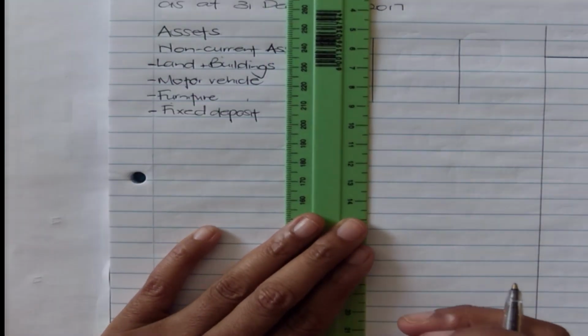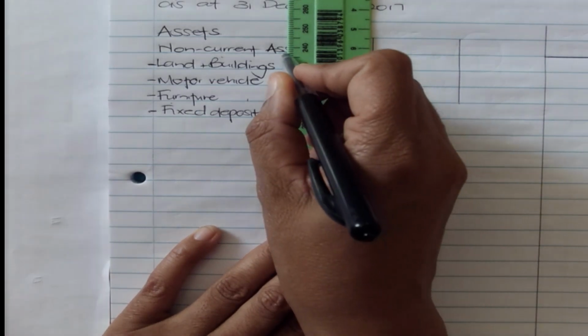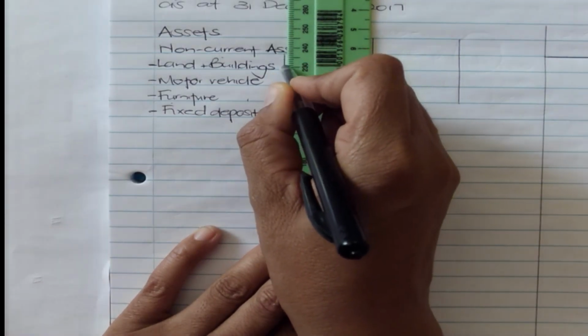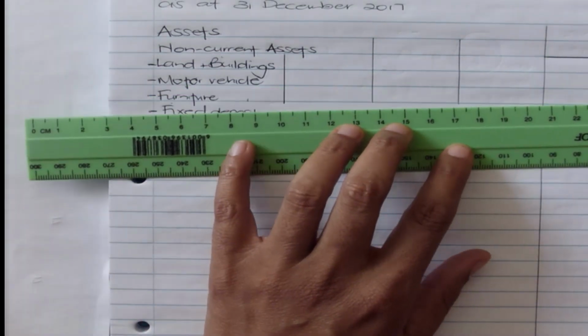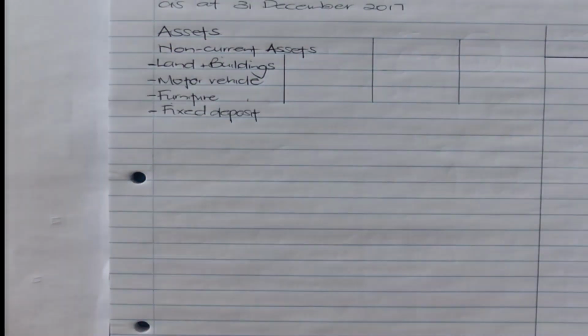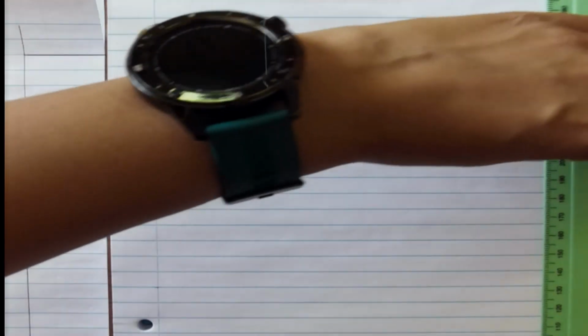Okay, wait, let me start this over. Sorry guys, I'm just going to get the columns correct.